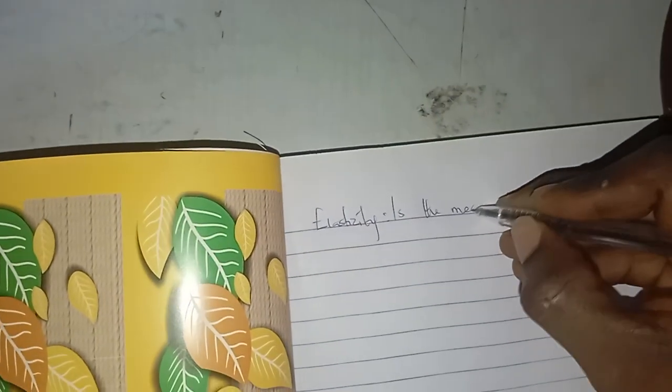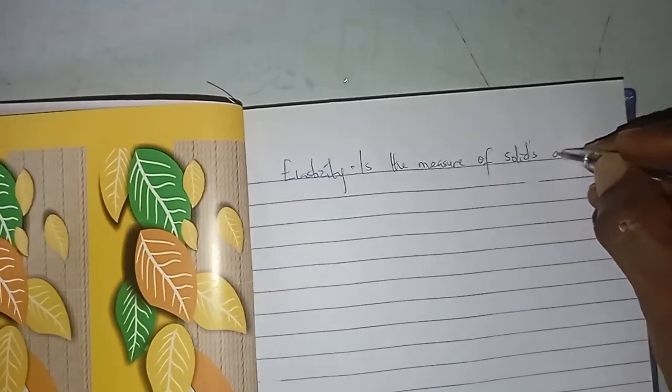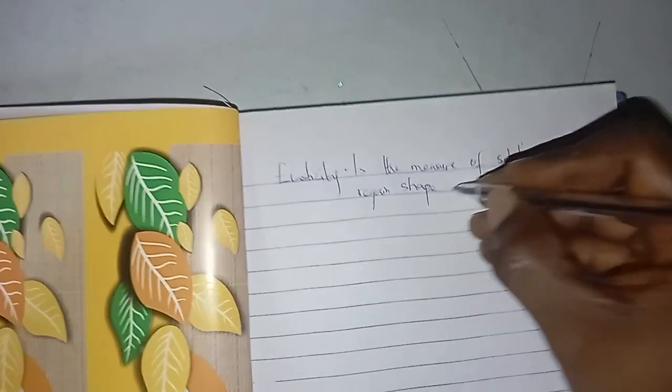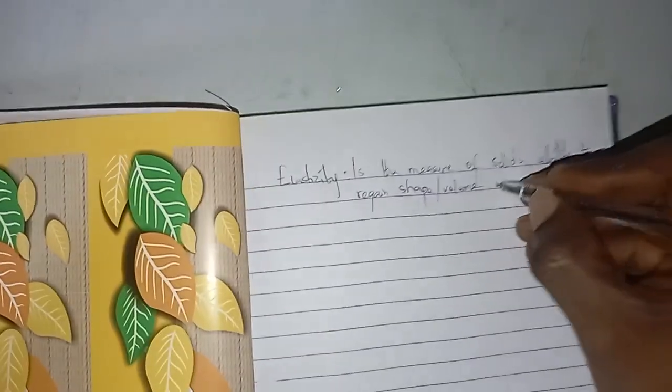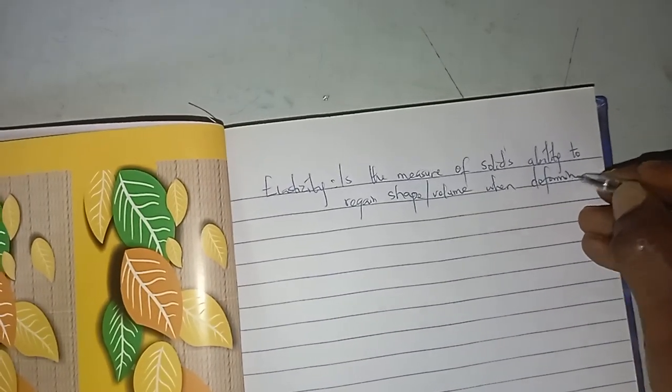So we simply say that elasticity is the measure of solids' ability to regain shape or volume when deforming force is removed.